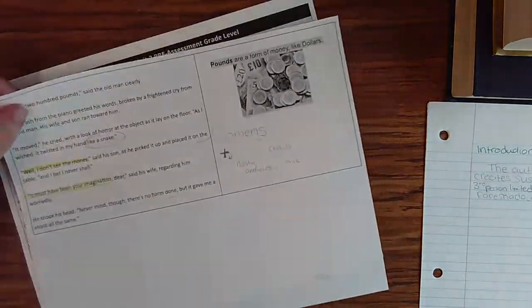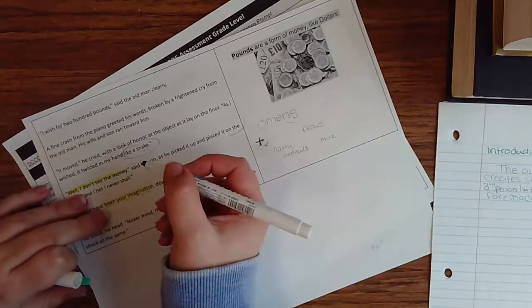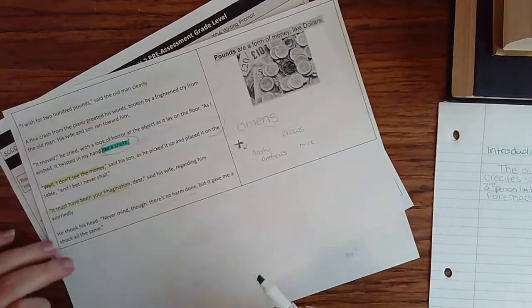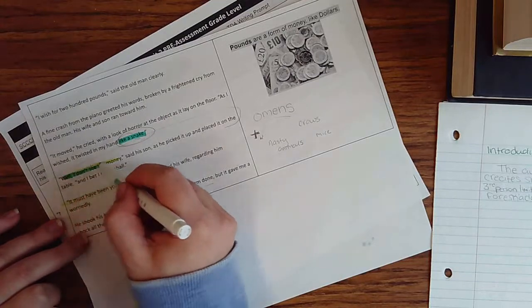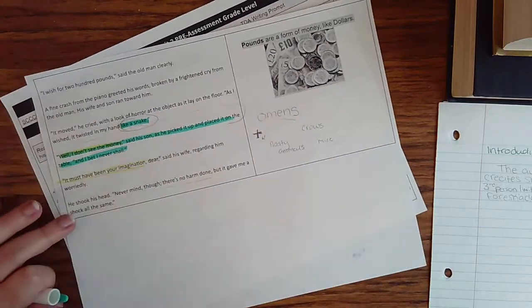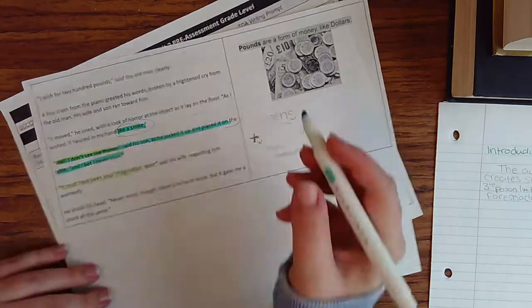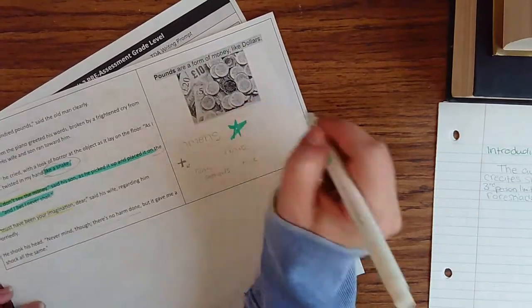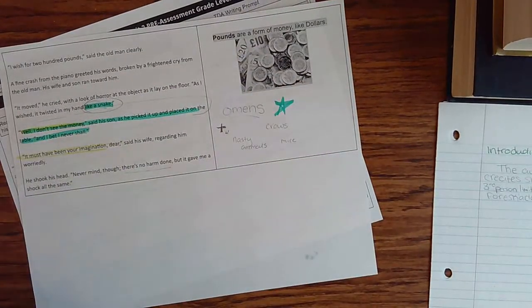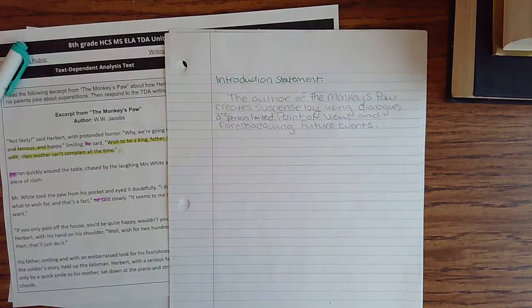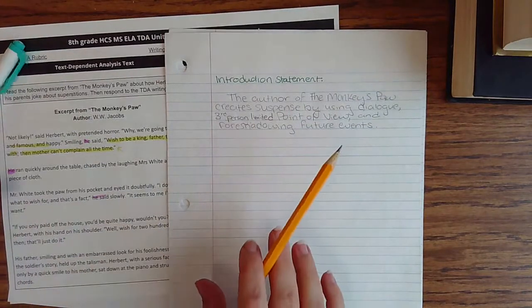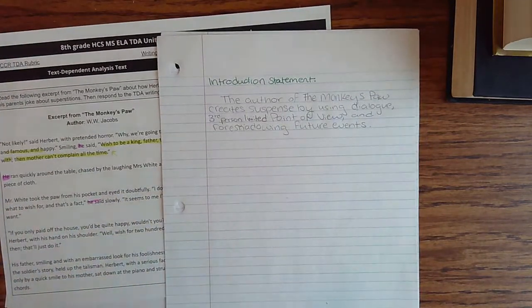So we found those examples over here. So I already circled it, but I'm going to go ahead and highlight it too. The like a snake situation. I don't see the money, and I bet I never shall. Those are our big ones. So those are like the omens. So I'm going to star that so we remember. So now that we've found our text evidence, we can go ahead and actually start using it.